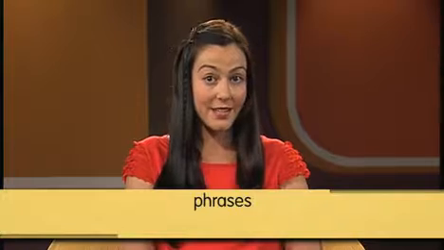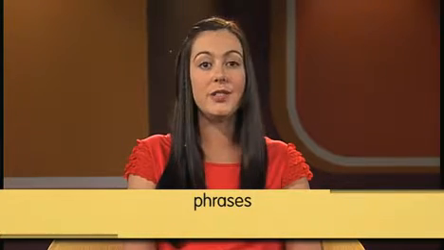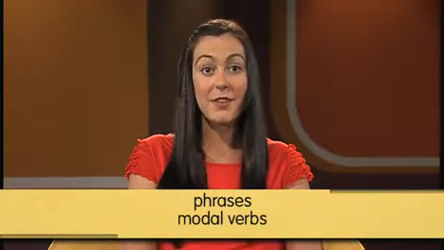When you're reading, writing, or listening to an argument like this, it's important to be able to tell the difference between statements of fact and statements of opinion. But how can you tell the difference? Well, there are a number of ways you can express your opinion. Today, we're going to look at two of these, using phrases that express an opinion and using modal verbs. First, let's look at some phrases.